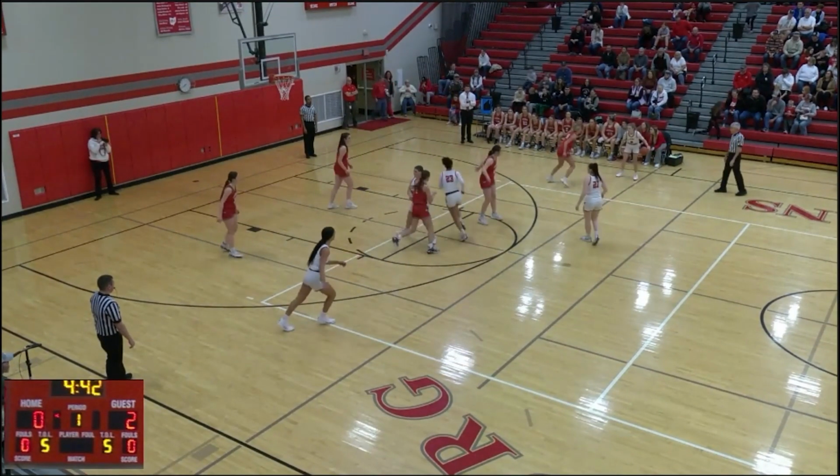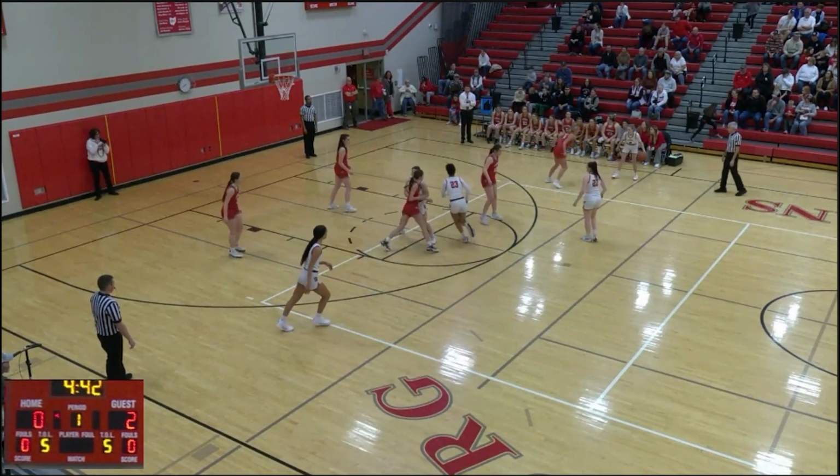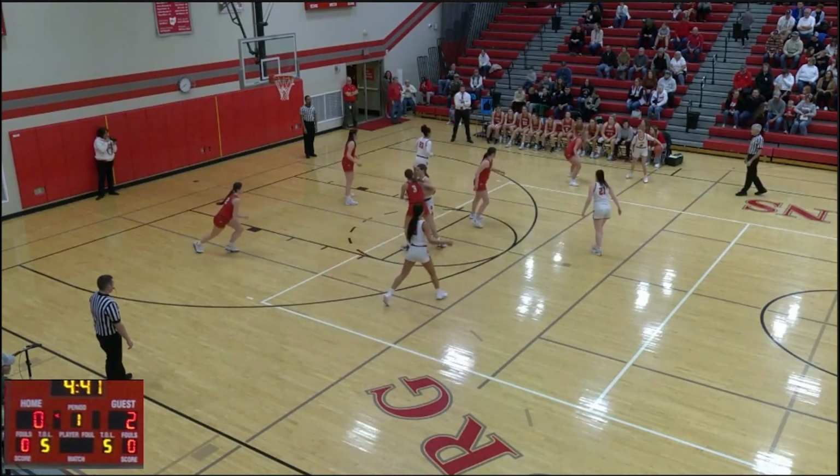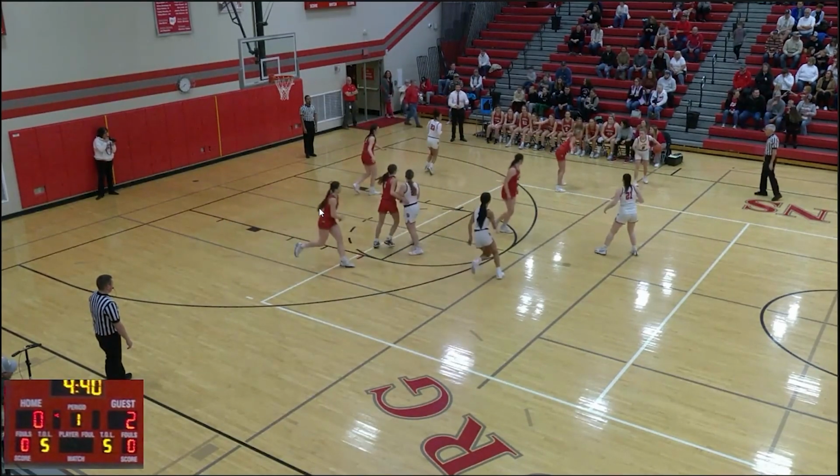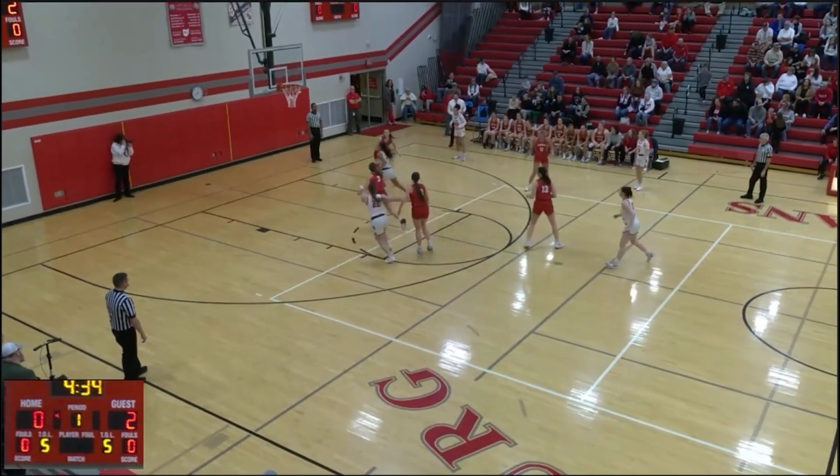So many teams saw that, hey, they just like to pop and skip it for a shot or a drive. You can see she's coming up and she's beat right now. Really tough to deal with that.